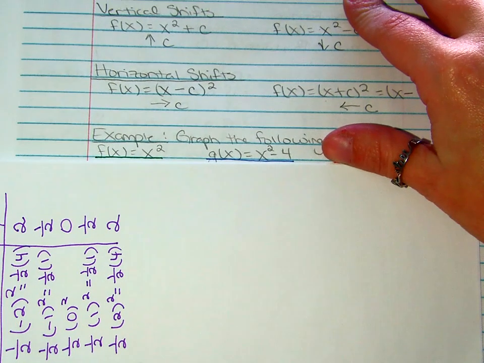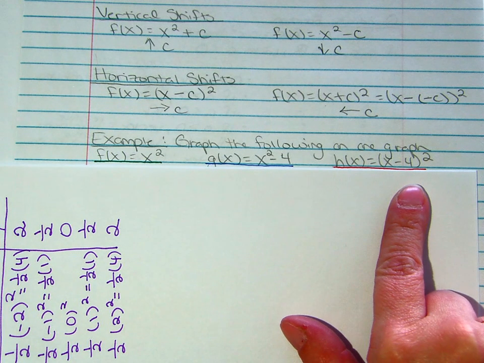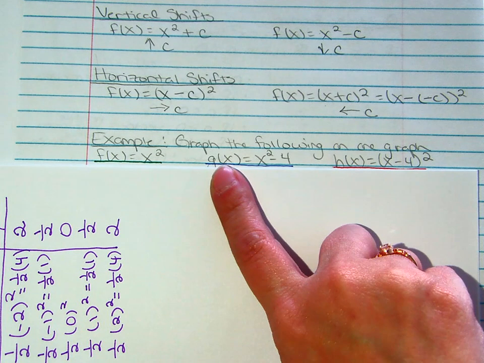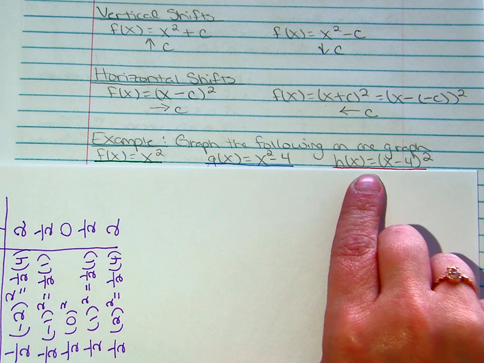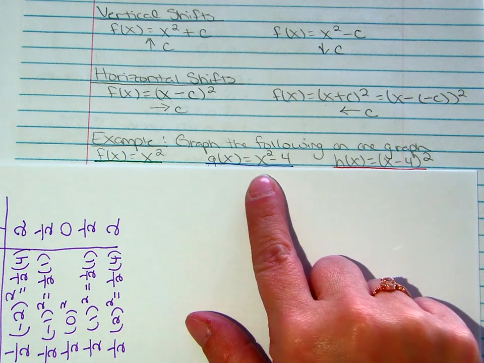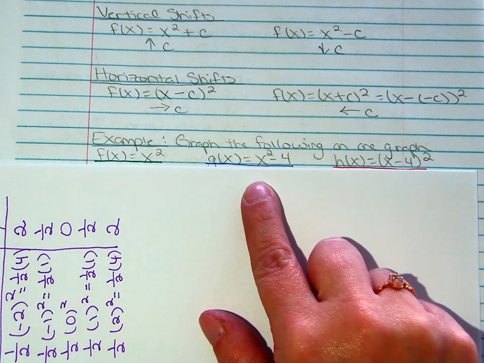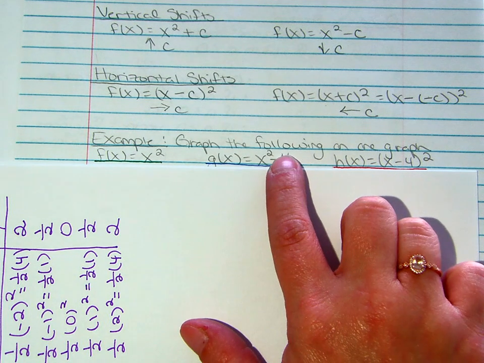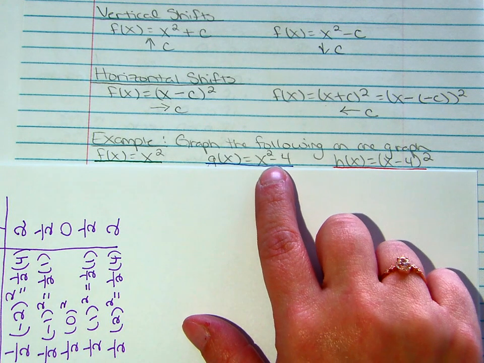It says we're going to graph the following all on one graph. We have an f of x function, which is x squared. That's our basic mother function. We have our g of x function, which is x squared minus 4. And then we have our h of x function, which is x minus 4 quantity squared. So for this g of x function, notice we have our x squared, and then we have the minus 4 at the end. Is this a vertical shift or a horizontal shift? It's a vertical shift because this negative 4 is outside of the x squared. And if it's a vertical shift, are we moving up or down? We're going to move down 4 units.